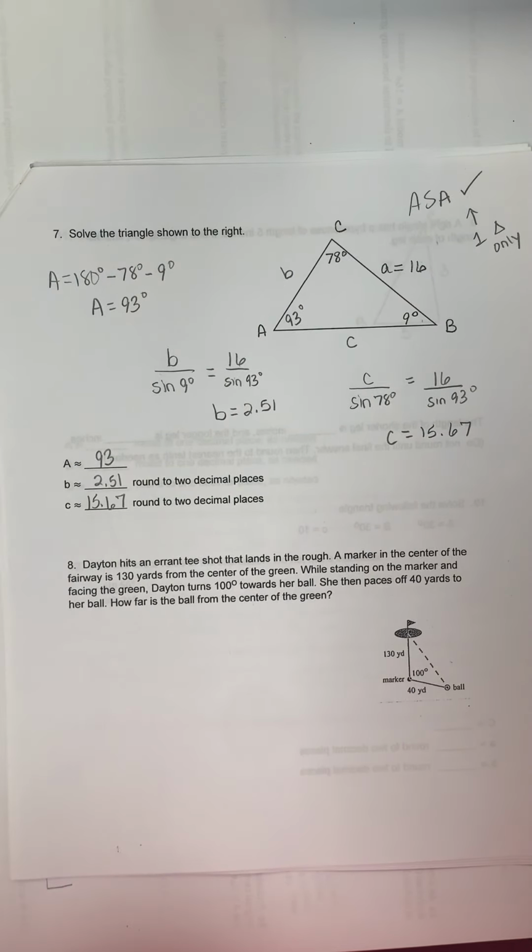And there we go. We solved it. All right, here is your second word problem. It's a golf shot. I know Dayton golfs, so I threw her in here, but then I realized it's about a golfer who hit it in the rough. So that is not Dayton, because she's fabulous.